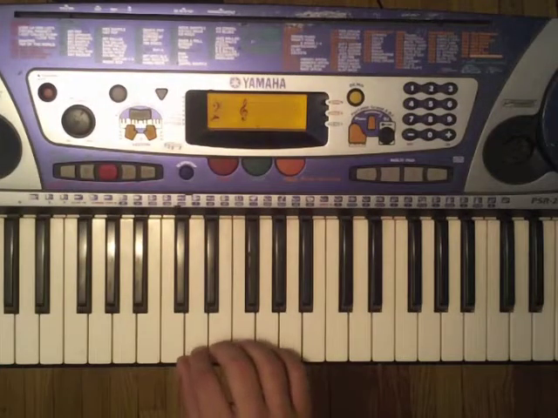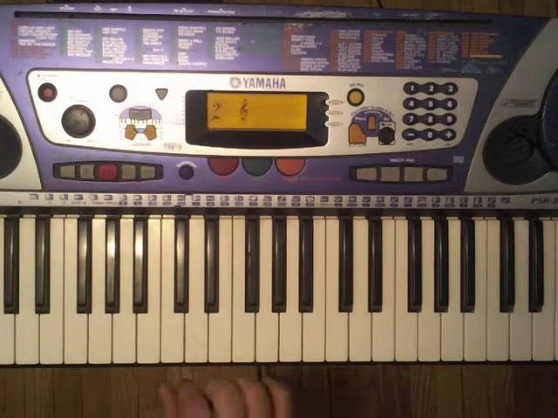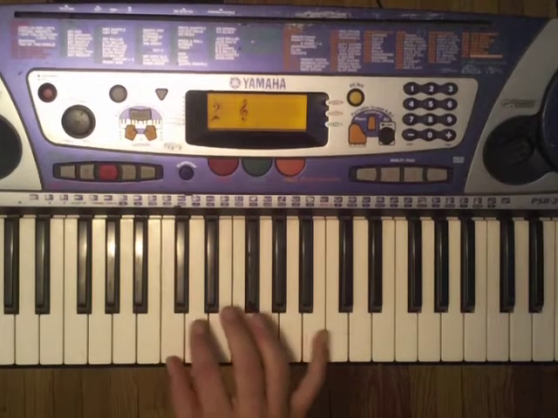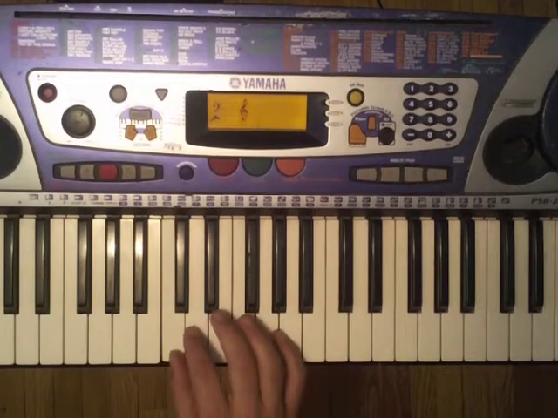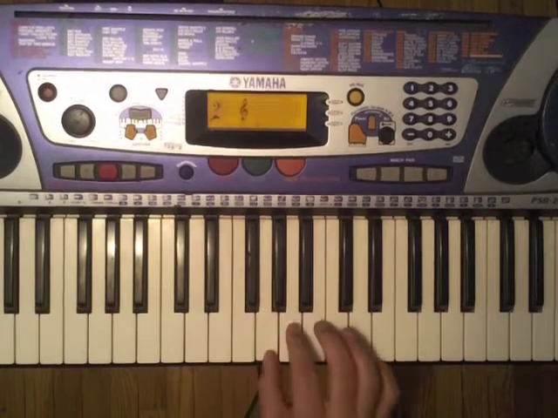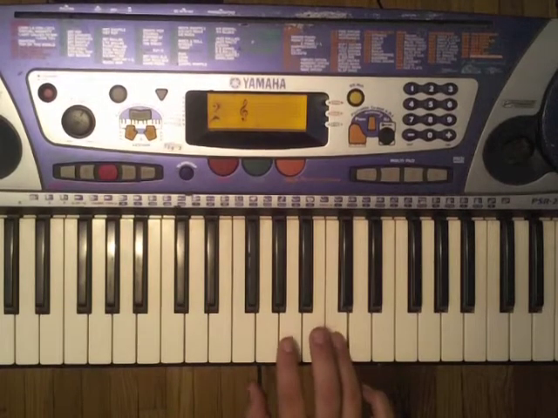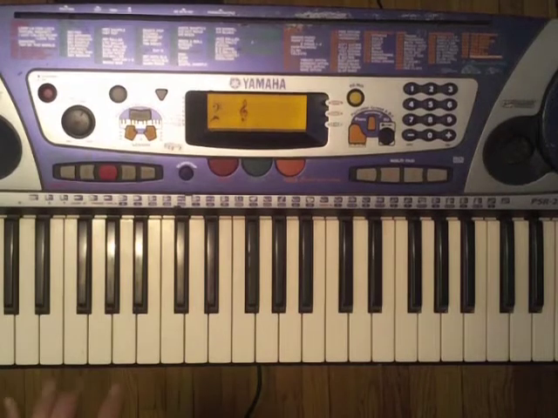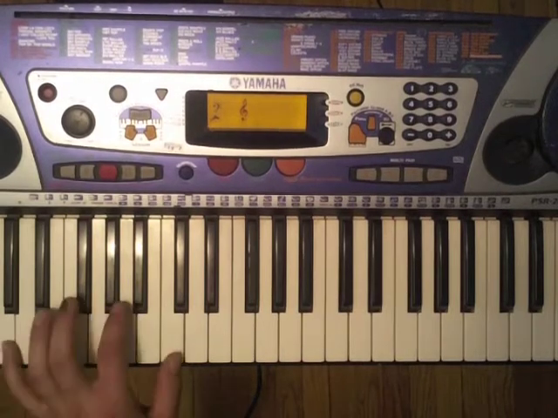So if you remember, you just make a C major scale by going on the white keys on a piano from one C up to the next C. And the C Ionian mode is the same thing as a major scale.